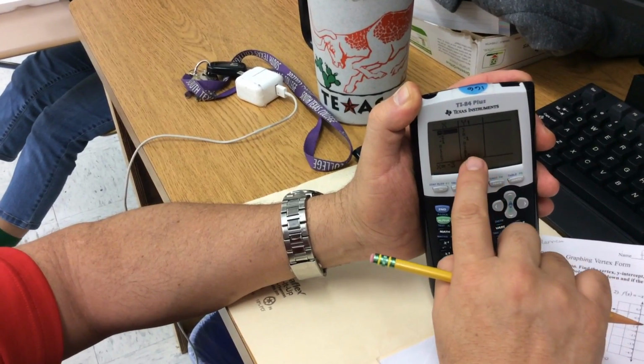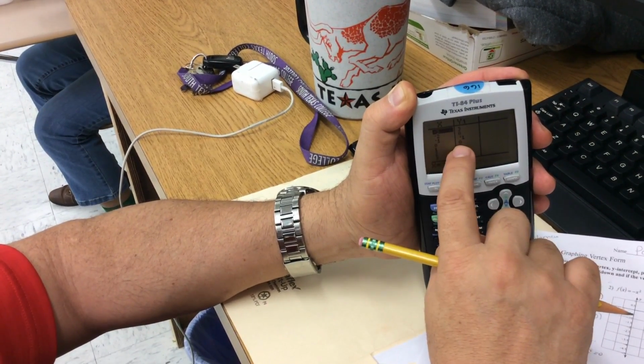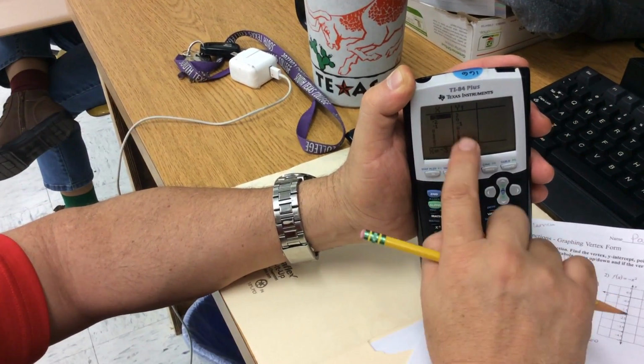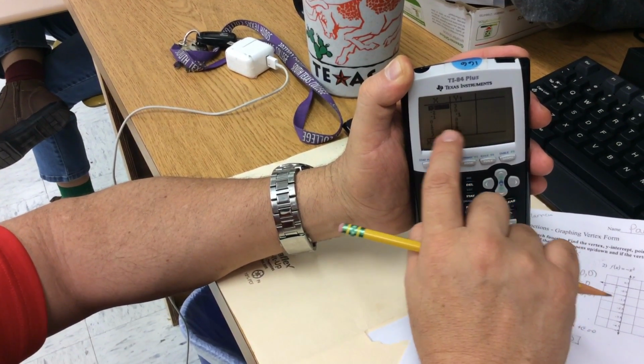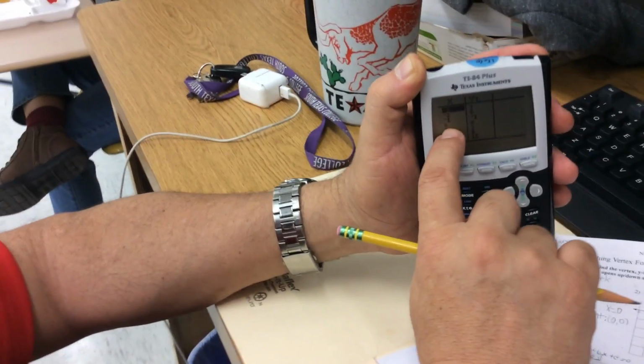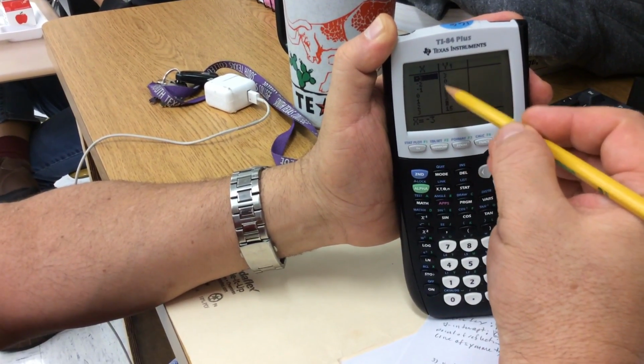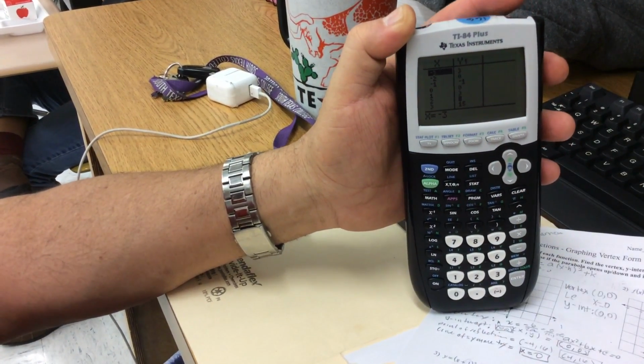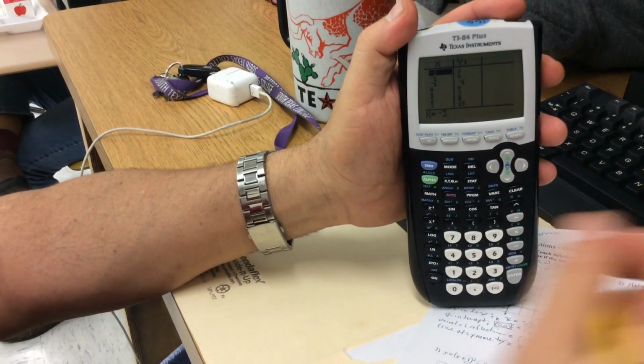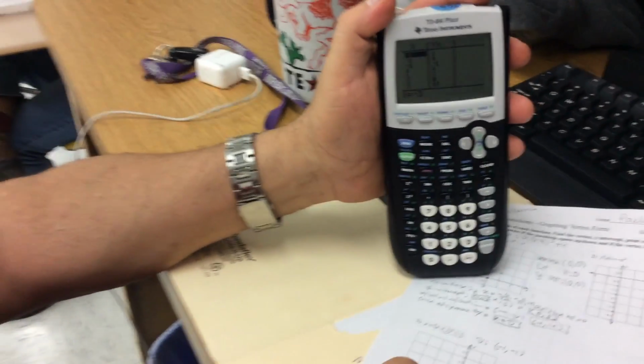Look at my point of reflection. I have one right here. At -1 I got a 0, and at -2 I got a 0. These two are the same. Here's another one. At 0 I got a 3, and at -3 another 3. So any of these that repeat on the y are your points of reflection. Does that make sense?